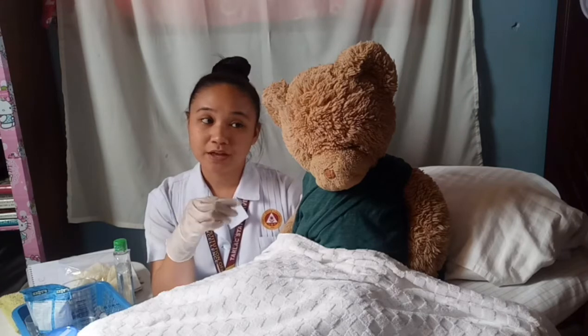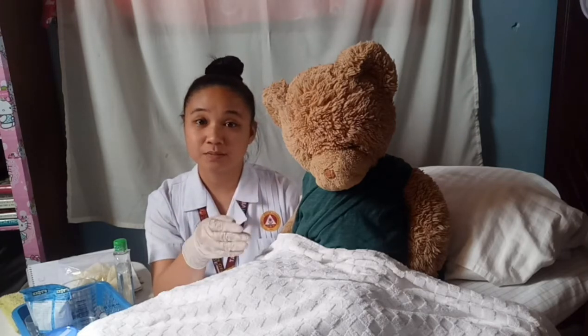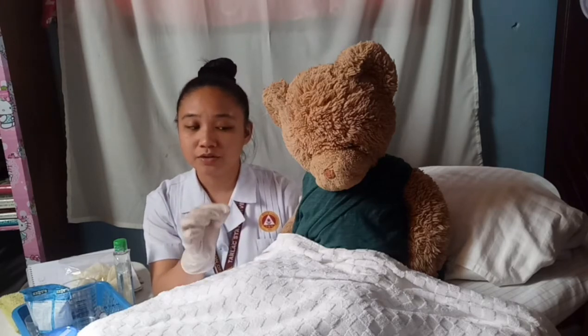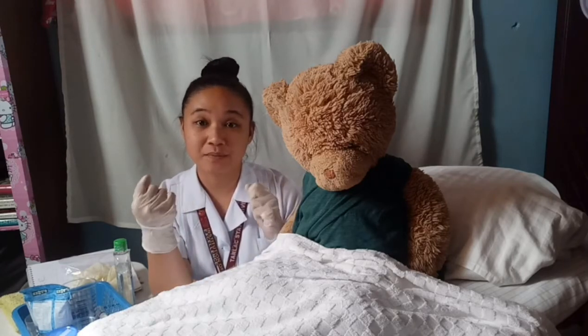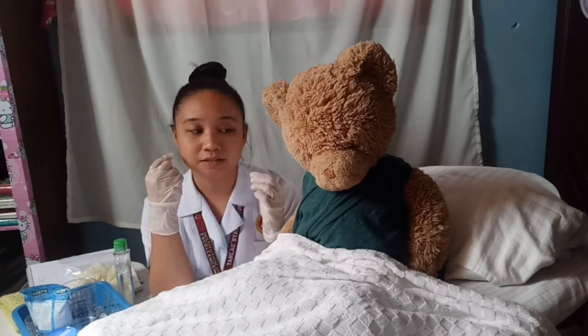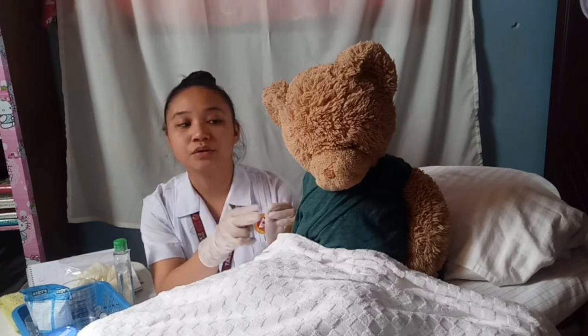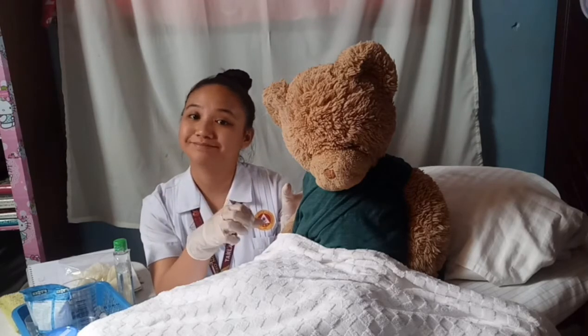And then if your patient has not yet had the required assessment, you need to take it. Let's say for instance I have my sphygmomanometer and also the stethoscope. So get the pulse rate, also the respiratory rate, and also the blood pressure.